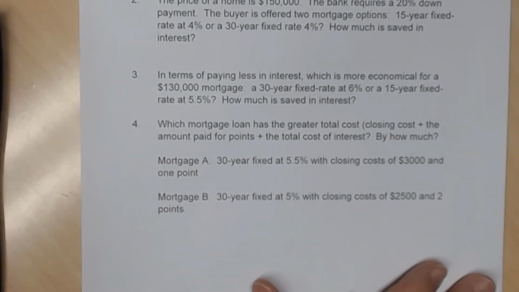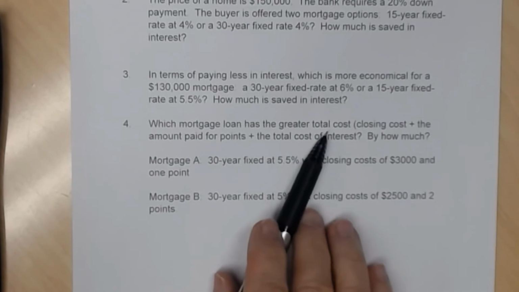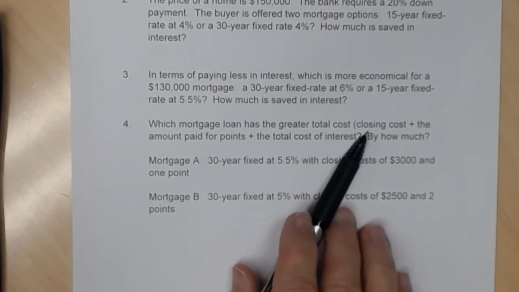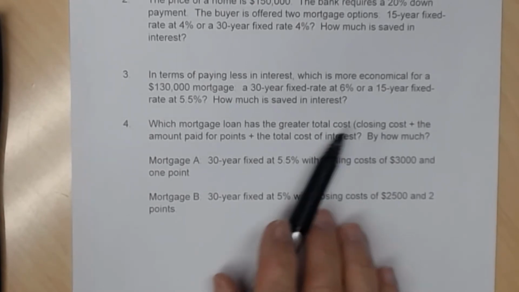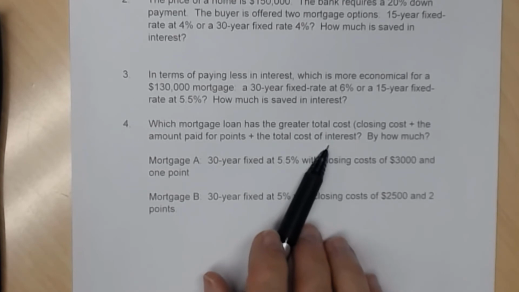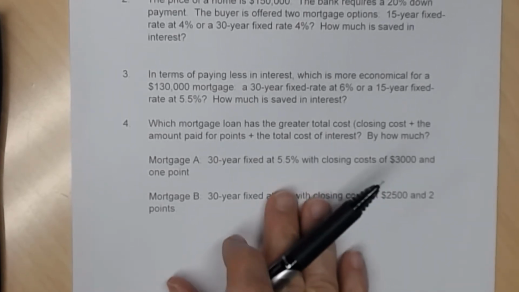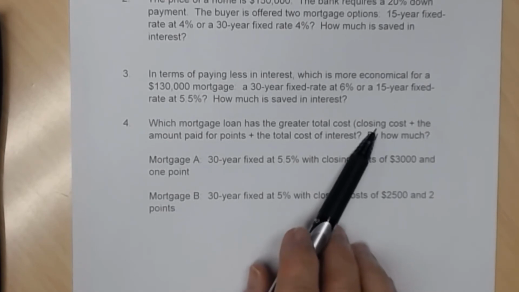Okay, so now we're going to look at number 4. Number 4 says, which mortgage loan has greater total cost? And total cost consists of closing costs plus the amount paid for points plus the total cost of the interest. Okay, and then the question is by how much. Before we go on, let me just remind you about closing costs.